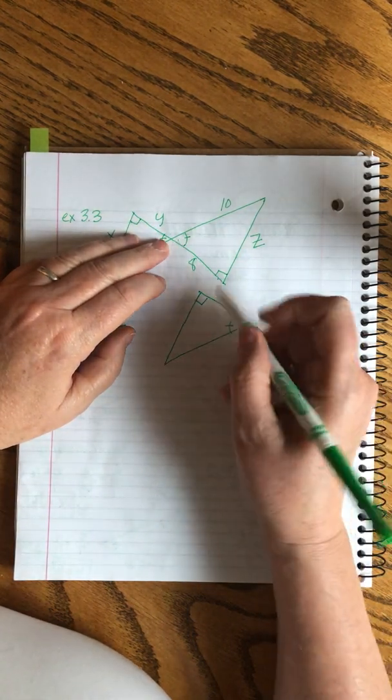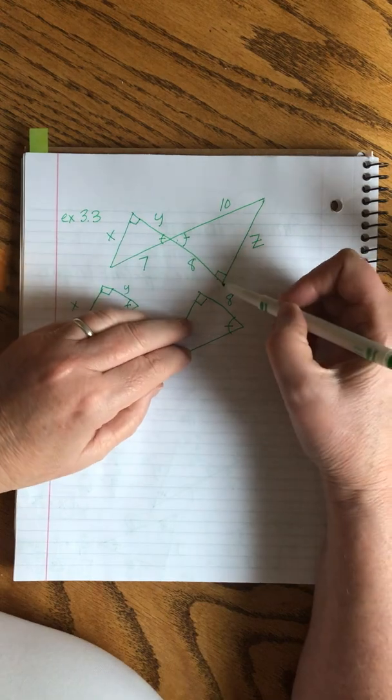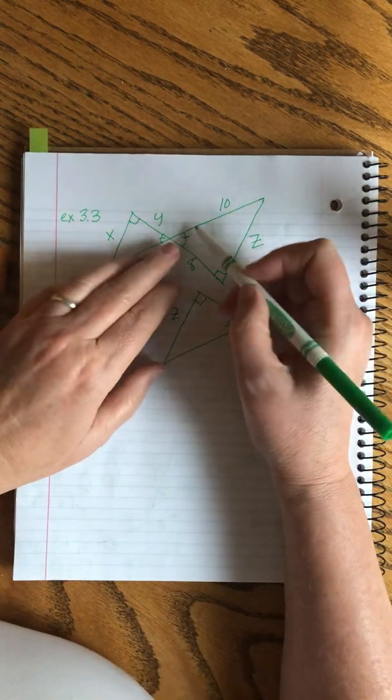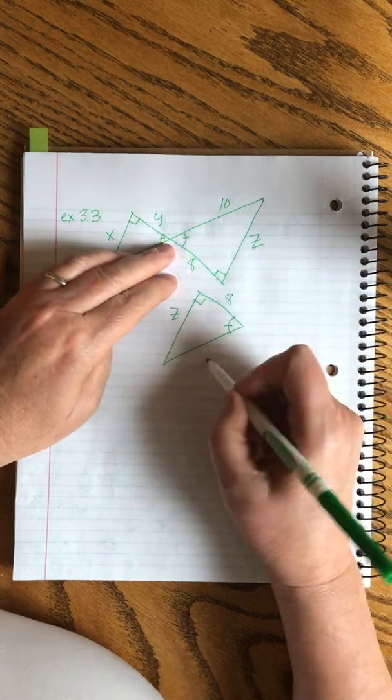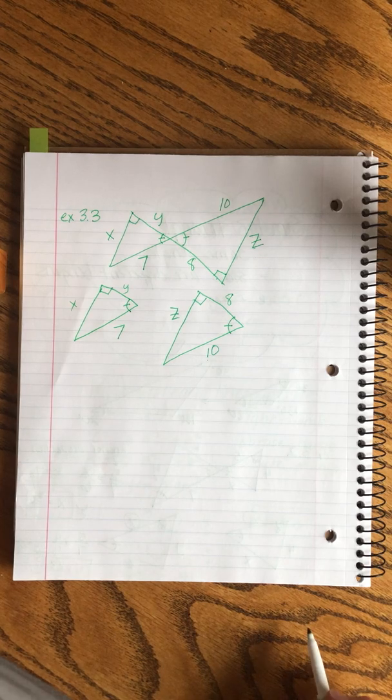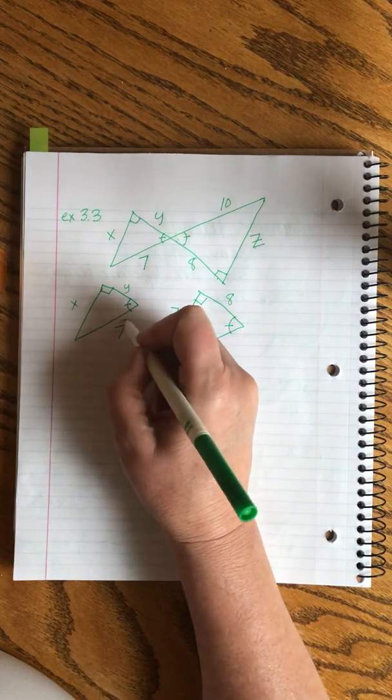Between the two marked angles is an 8. On the 90-degree side is a Z. And on just the tick mark side is the 10. All right, now I'm ready to find my anchor proportion and start solving. Here is my anchor.